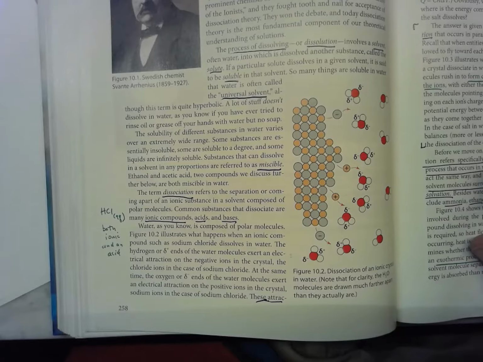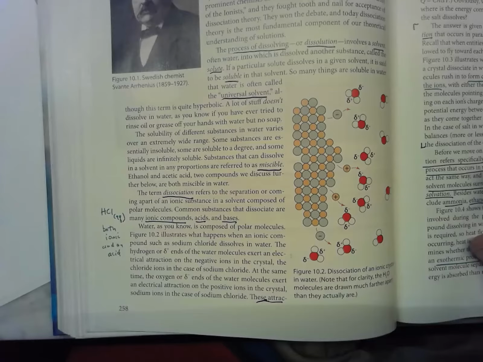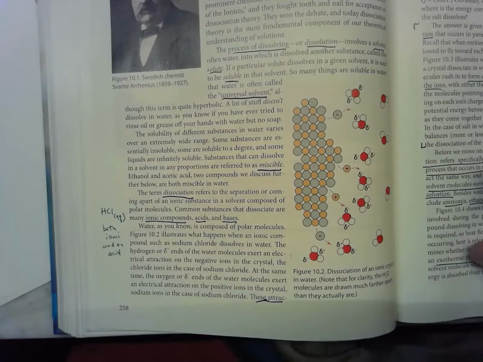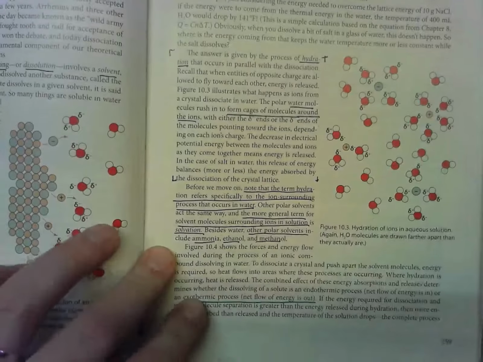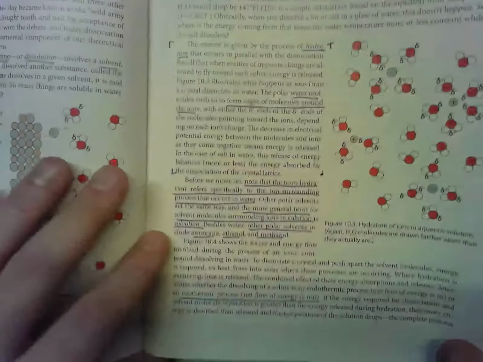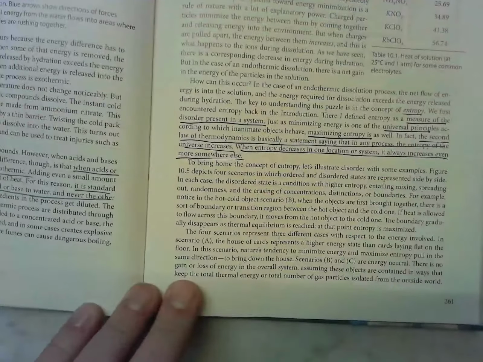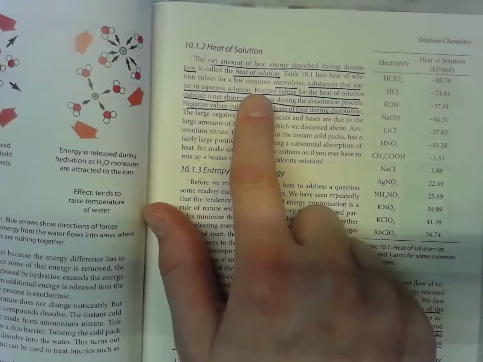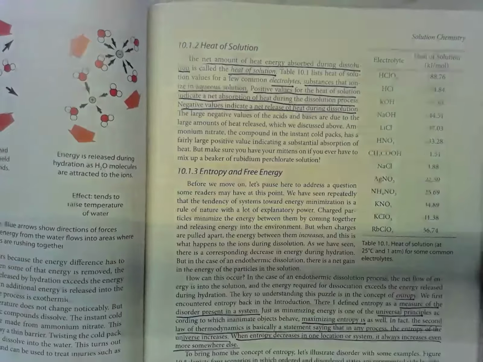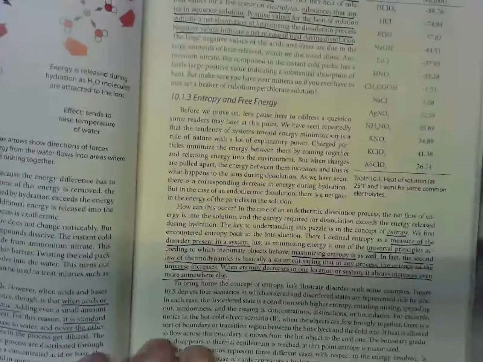I hate to just have just a dull vocab quiz, but we've got a lot of stuff in here: dissolution, solvent, solute, universal solvent, miscible, dissociation, ionic compounds, acids, bases, hydration, polar and nonpolar, solvation, okay, exothermic, endothermic. We've talked about some of these before, but some new concepts. You need to know what the heat of solution is, okay, and make sure you get a robust definition of that, okay.